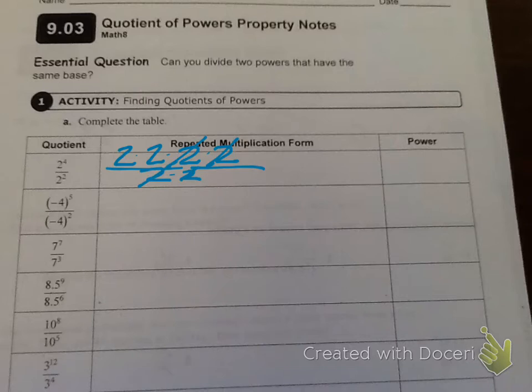So what we'll end up with is 2 to the 2nd power, which is 4. So when we multiply we add exponents, when we divide we subtract exponents.